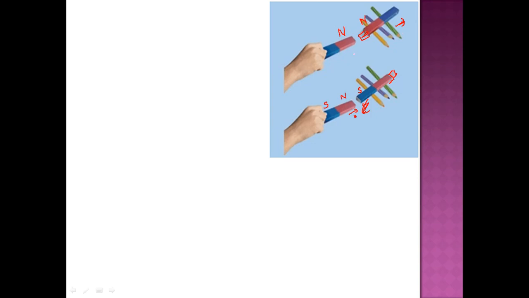Now, suppose let us take a nail, children. You all know a nail, or you all know a safety pin also. If I take a nail near a magnet, what happens, children? This nail gets attracted to the magnet, is it not? Yes. So, not only is a magnet attracted to another magnet, but these magnetic materials are also attracted to magnets.